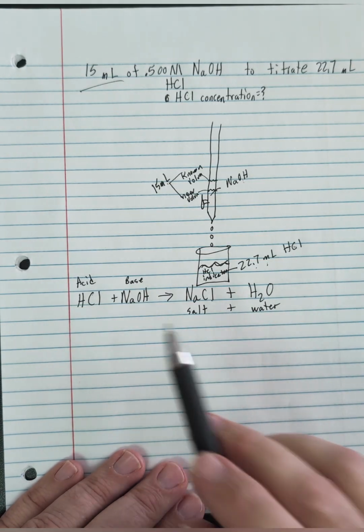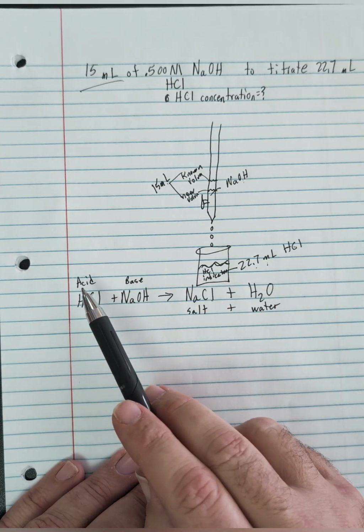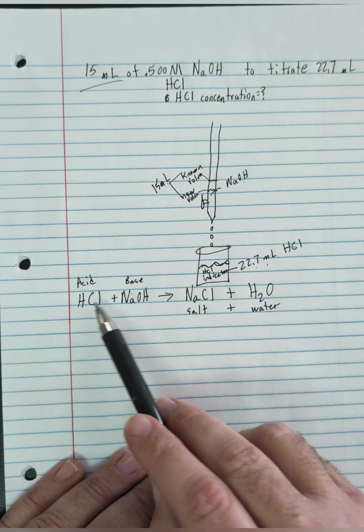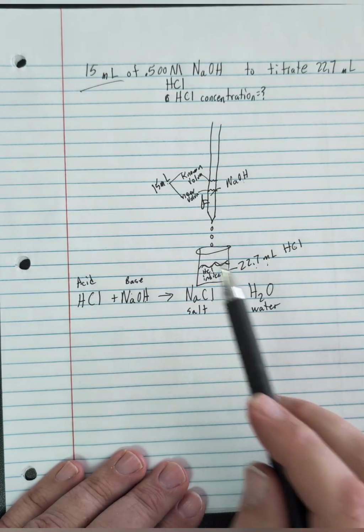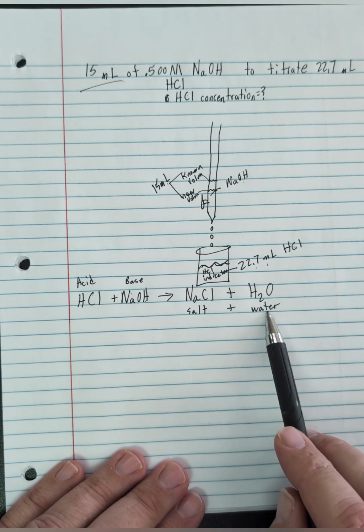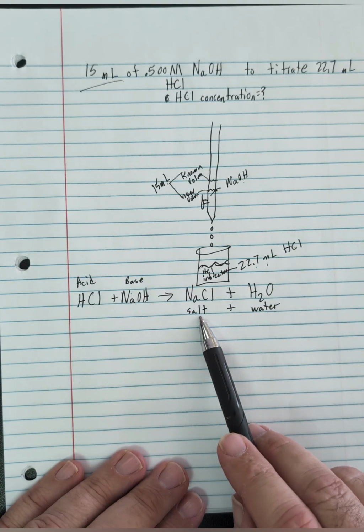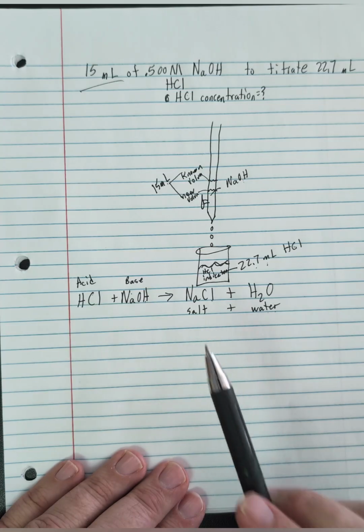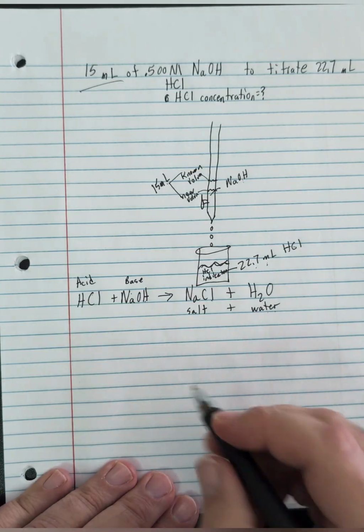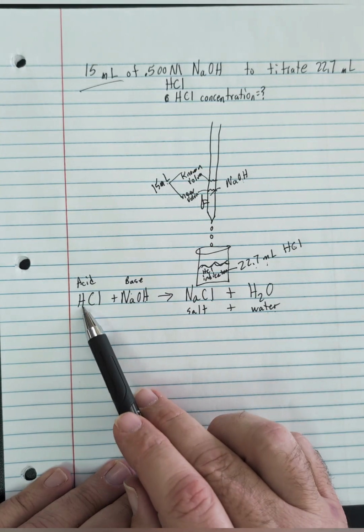All right, all neutralization reactions occur between an acid and a base, and a neutralization reaction always produces a salt and water. It will not always be NaCl, but it will be a salt. All right, from this reaction, let's see, here we go.